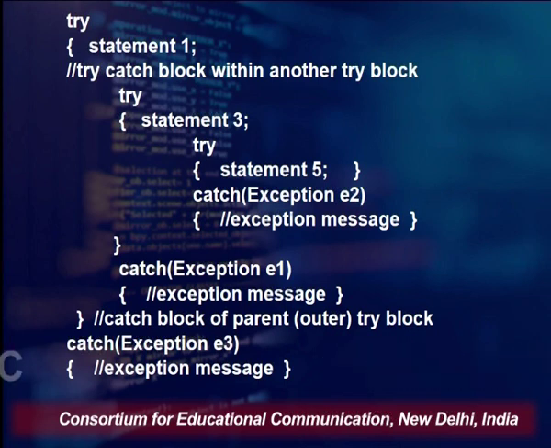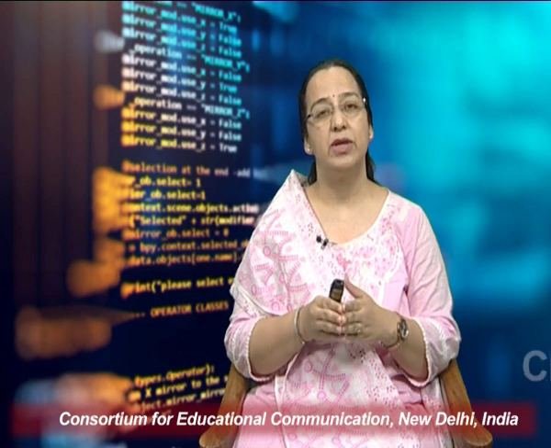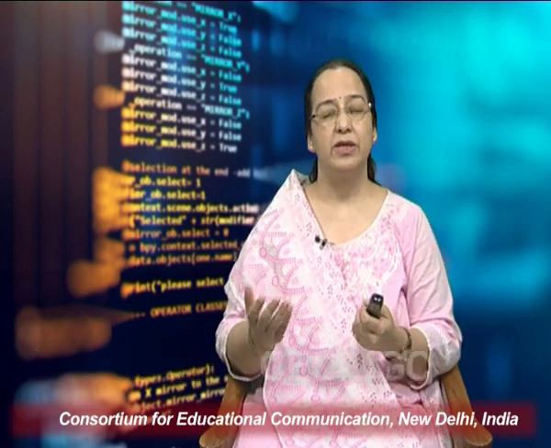So, this is the hierarchy or the nested level in which your try blocks are placed within one another, thus forming a nested try block. This was a general format in which a nested try block is written. So, let us try to implement this with the help of an example.